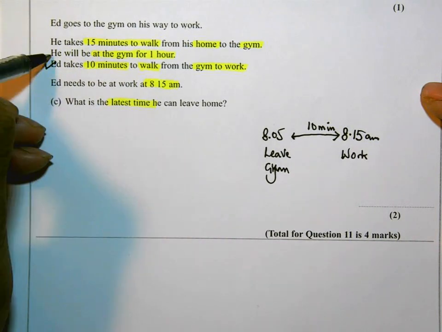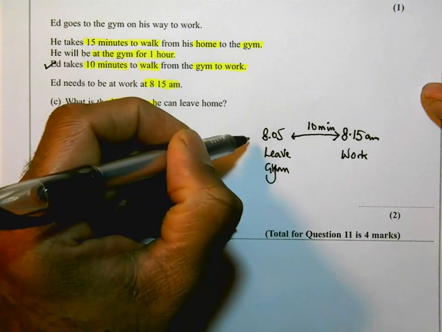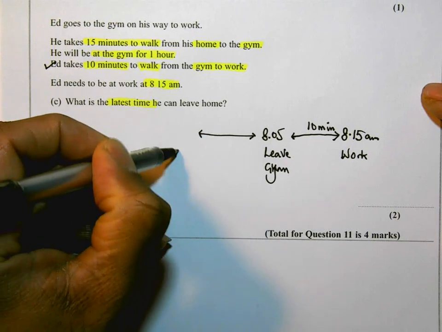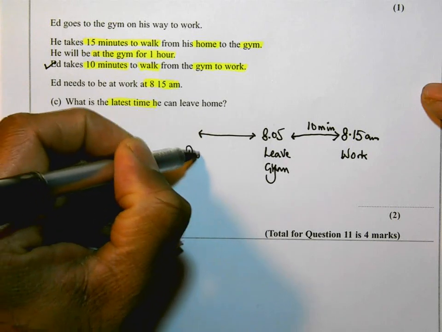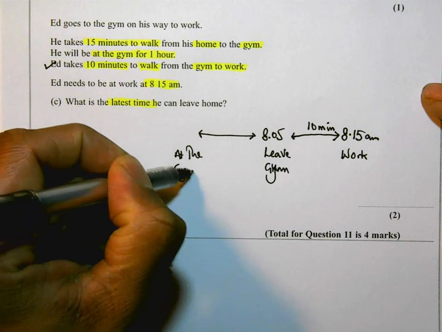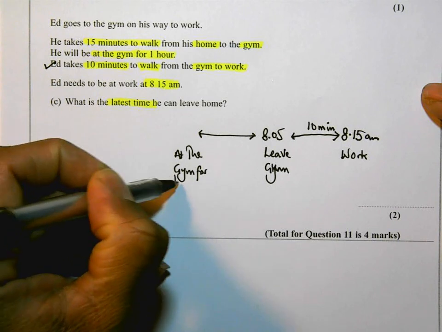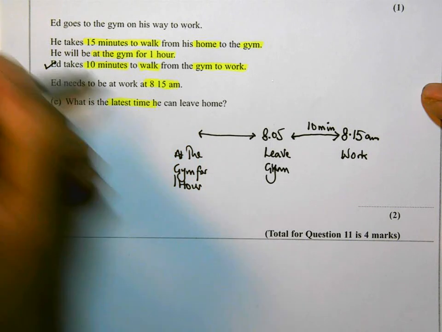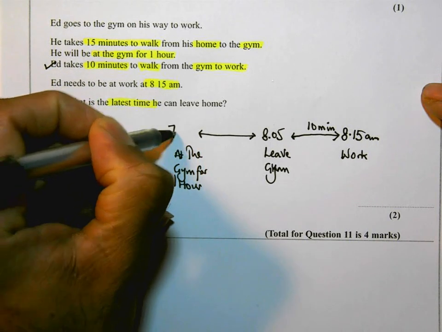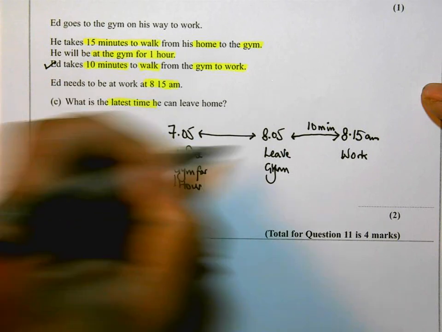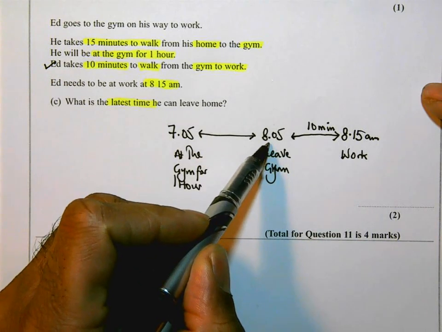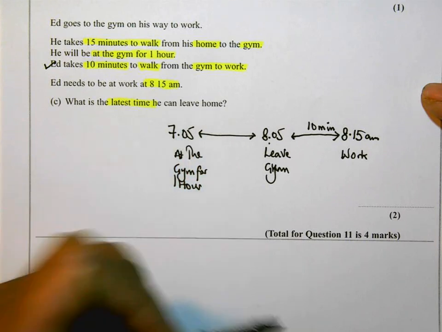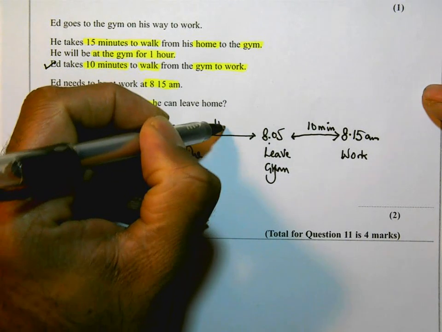He'll be at the gym for an hour. So he's at the gym for 1 hour. So when does he arrive at the gym? He arrives at the gym at 7:05. If he leaves the gym at 8:05 and he's at the gym for an hour, that means he arrives at the gym at 7:05, an hour earlier.